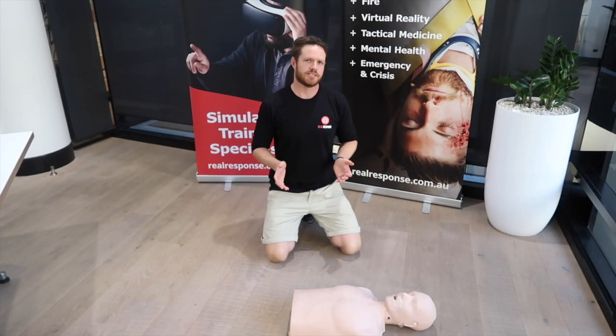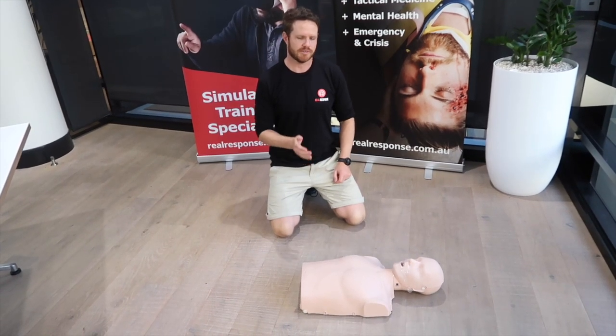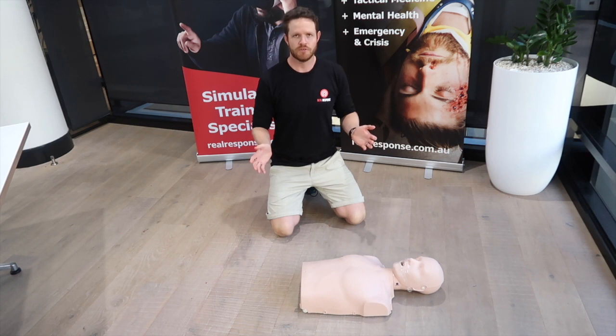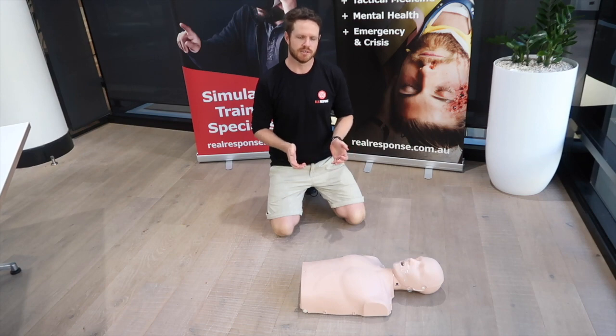So first of all, we're looking at danger. The number one priority here is yourself, your bystanders, and then your patient. So do a quick 5-second scan around the room, making sure that your life is not in any immediate danger before you start to treat.